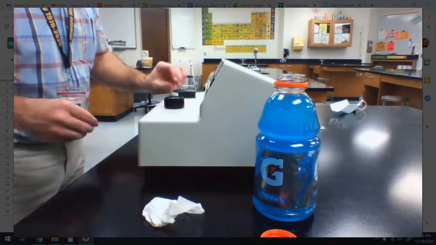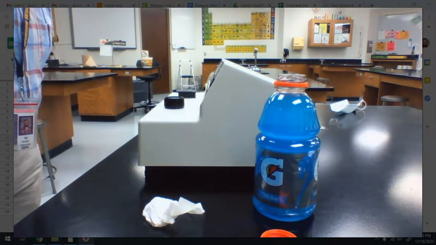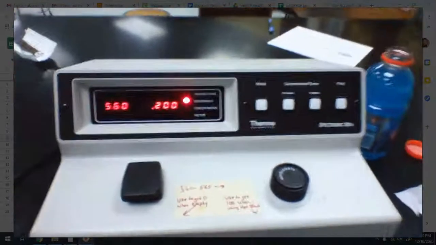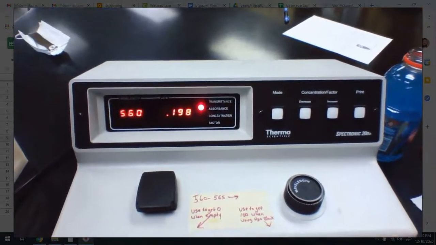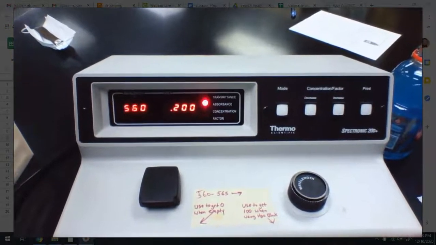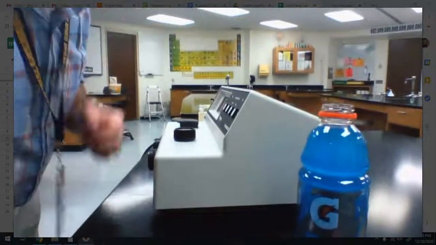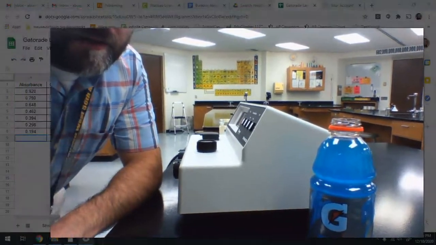Line up the lines. And I am getting an absorbance of 0.200. 0.200 is what I'm getting. By the way, I didn't really show you this when I was doing the rest of it, but that's how you read it, right? It just changes based upon what you put in there. Ooh, it's drifting now. All right, we're back to 0.2. And that's it. So let's record that 0.200, and that's your absorbance that you need to solve the final problem of the concentration of Gatorade.